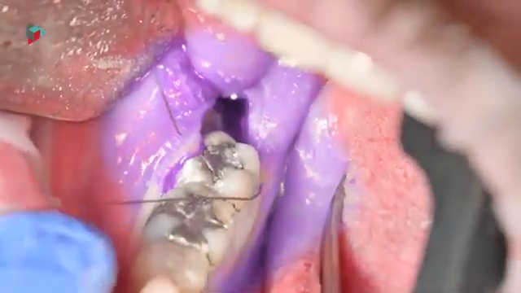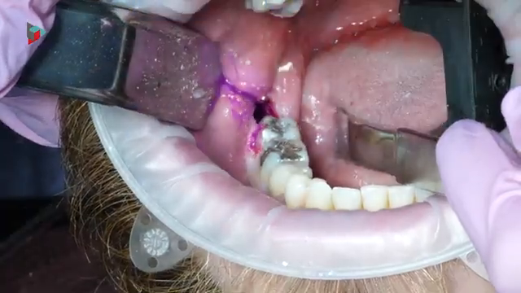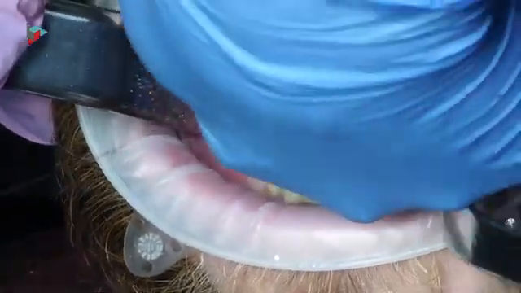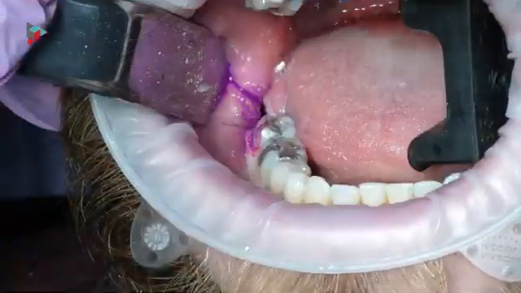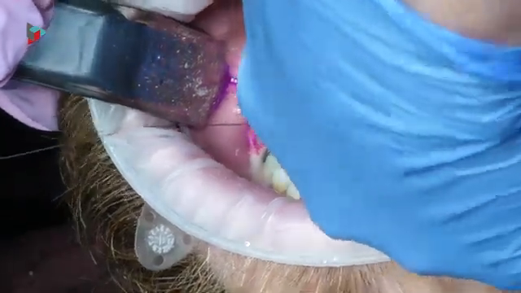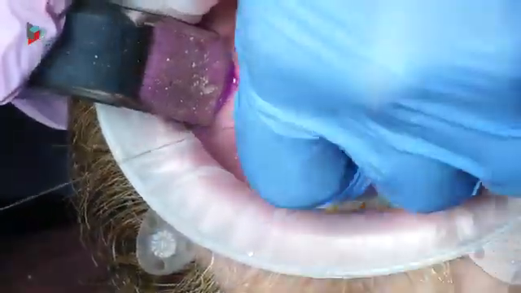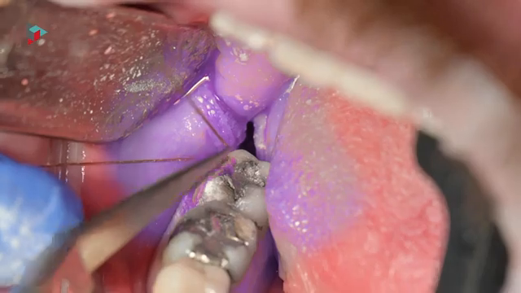After the tooth has been removed, the surgeon will close the incision with sutures and place a dressing over the area to protect it and help it heal. Pain medication and antibiotics may be prescribed to manage any discomfort or infection.